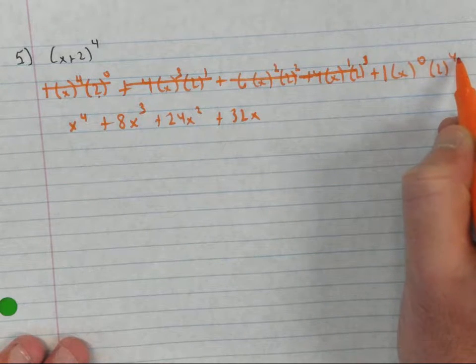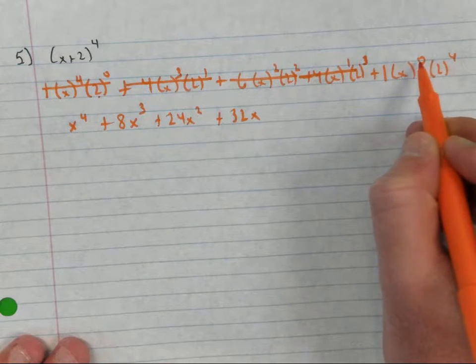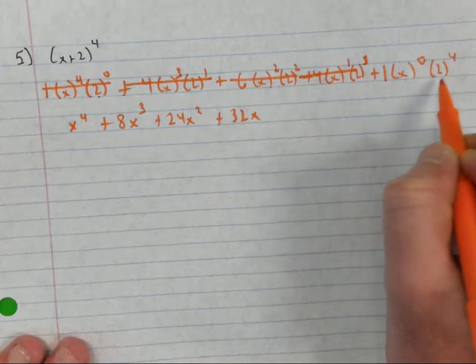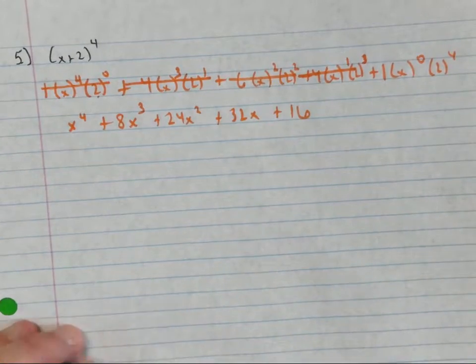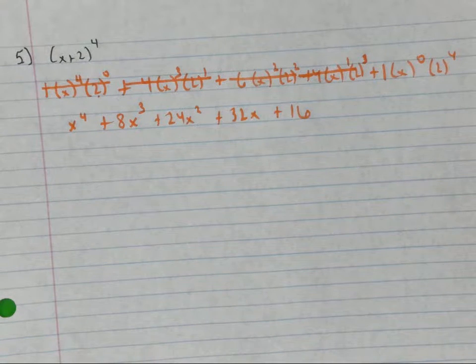2 to the 4th is what? Anything raised to 0 is what? So all this is 1. 2 to the 4th is 16. So 16 times 1 is 16. That is my answer to that problem, x plus 2 to the 4th. Isn't that quicker than multiplying all that out? So you're using Pascal's triangle to expand. Okay, write that down.